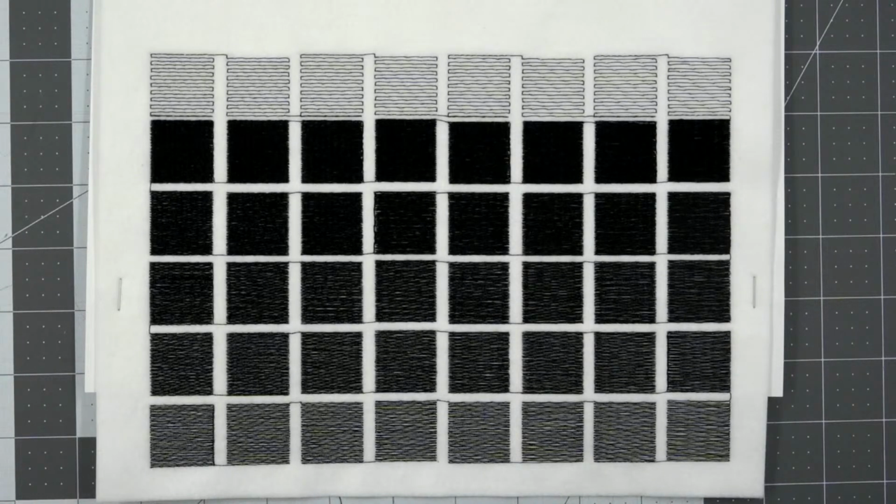Then as you move towards the right, let's look at the actual file so we can see what we're looking at. Here there's no underlay, so we can see through it, where it's getting less dense and longer lengths.